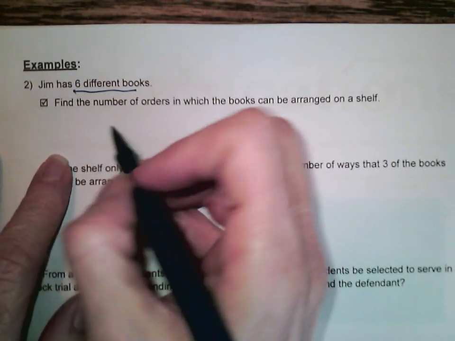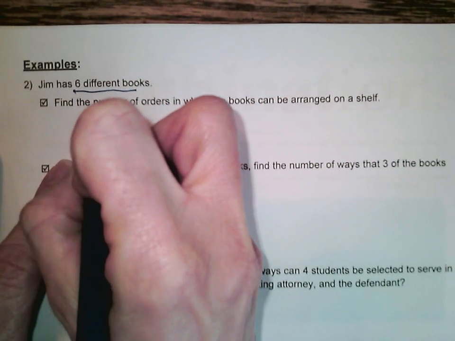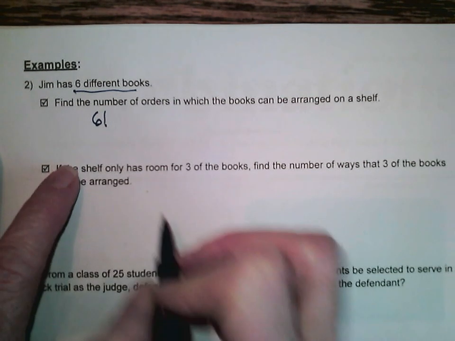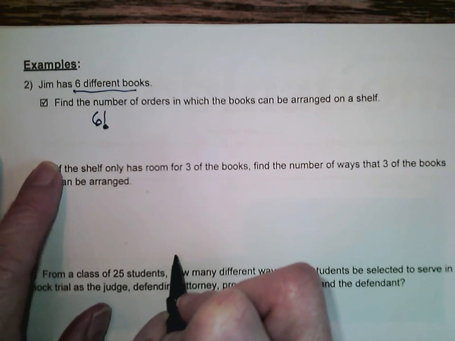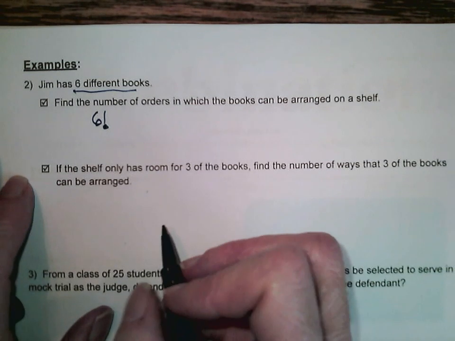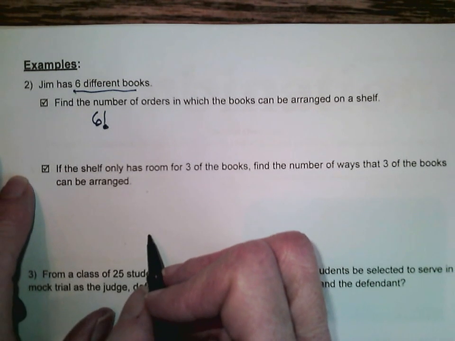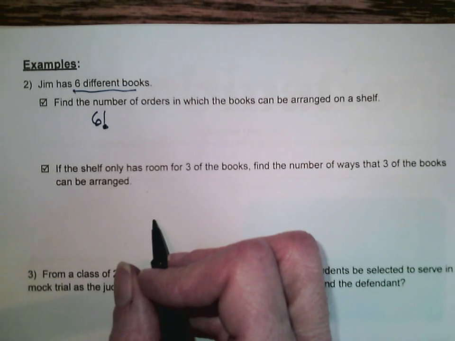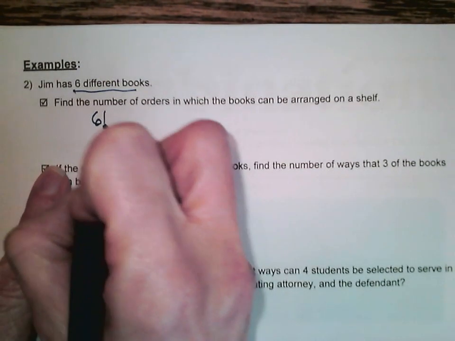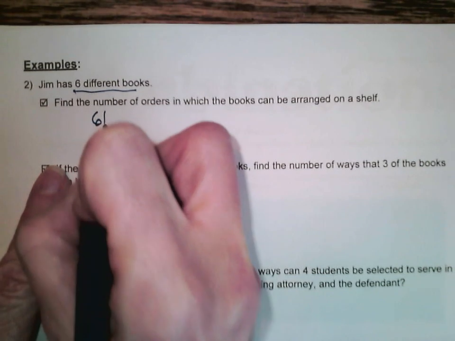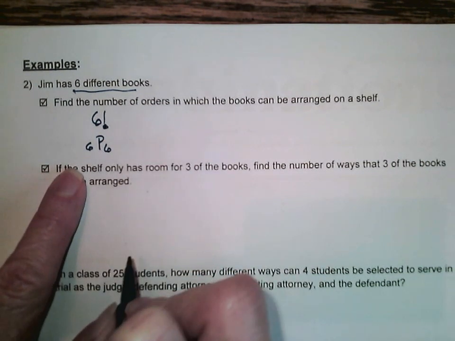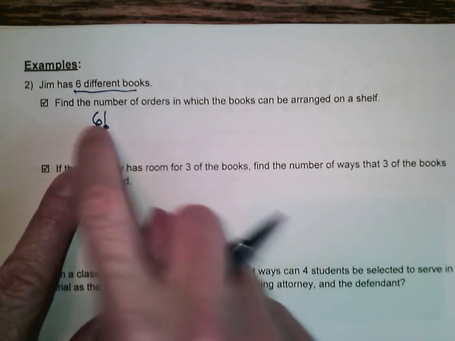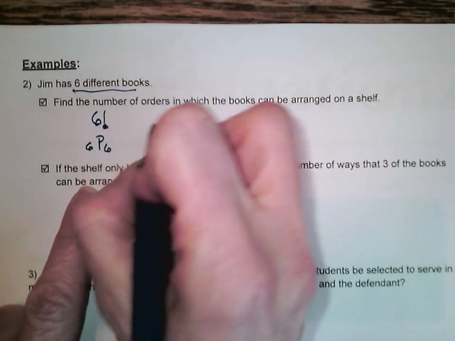So a couple different ways to think of it. You could just do 6 factorial. You could think of it in terms of a permutation because order does matter. If you just threw all 6 up there, it'd be basically one way to do it, but we're looking at specific orders. So you could think of this as being 6 books taken 6 at a time. And if we do that on our calculator, again, we get 720.